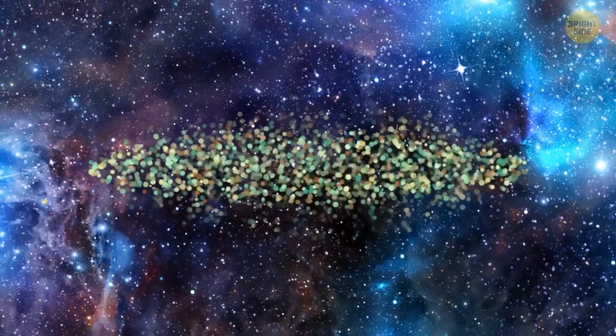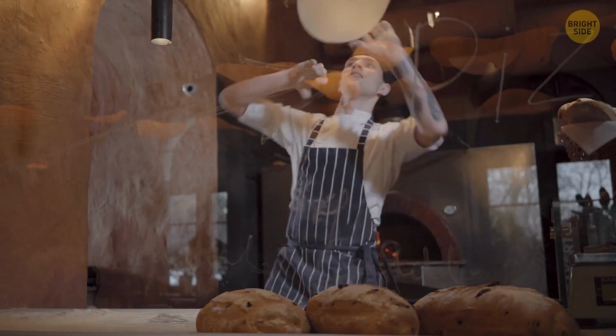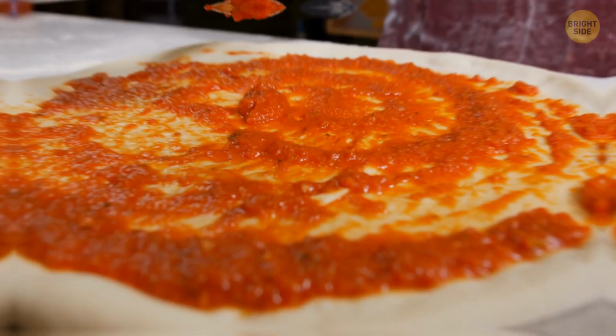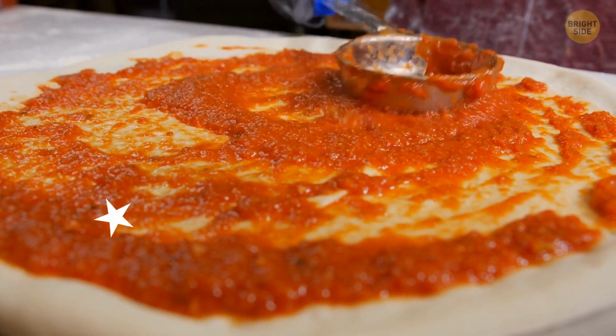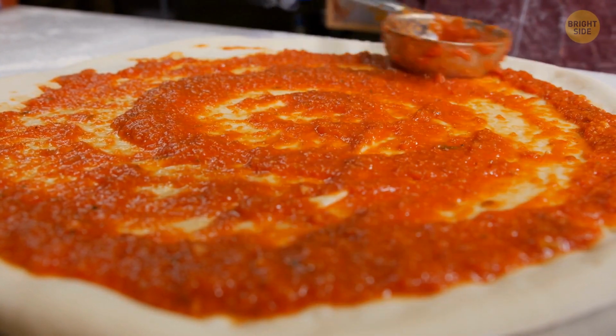Ooh, pass me the syrup. It's like spinning pizza dough in the air after rolling it into a ball. The topping is stars, and the sauce is clouds of dust and gas. Are you getting hungry like me?